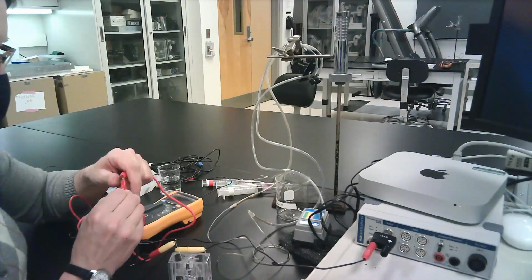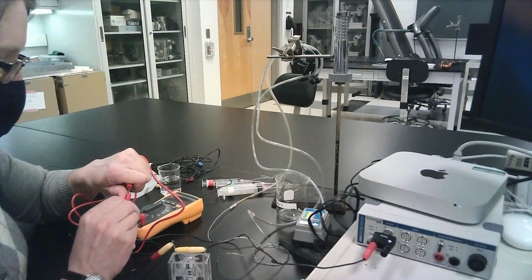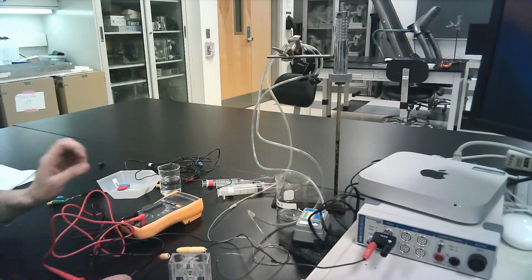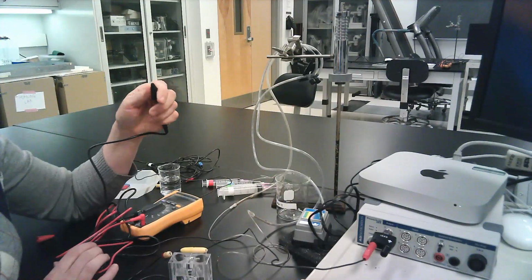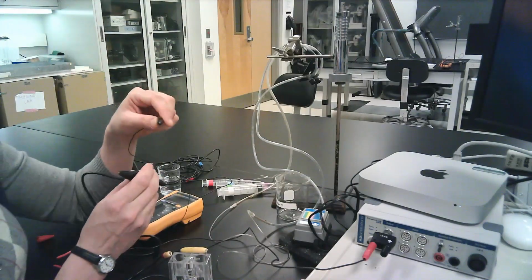If these alligator clips give you trouble, let me know. They're a little bit delicate in construction, so it might take a bit of work to get those connected correctly. Okay, then for the black end of my multimeter, I'm going to look for another alligator clip, double-ended alligator.